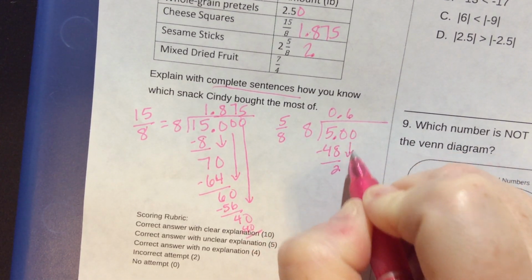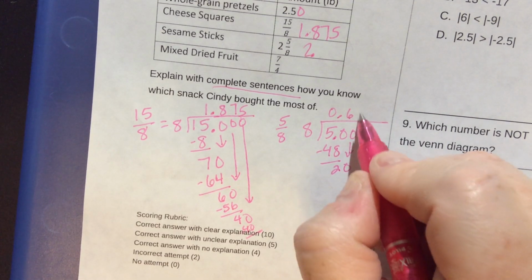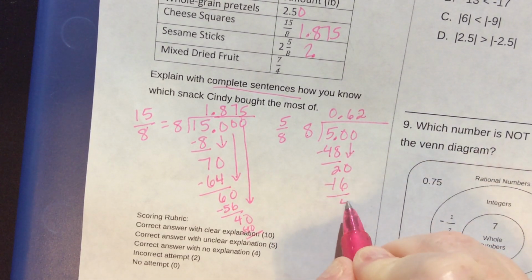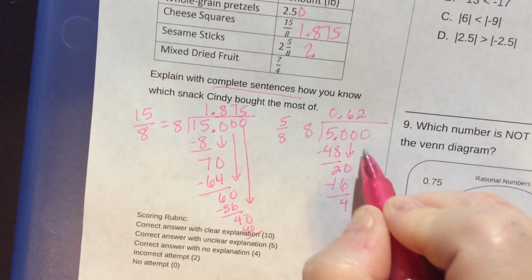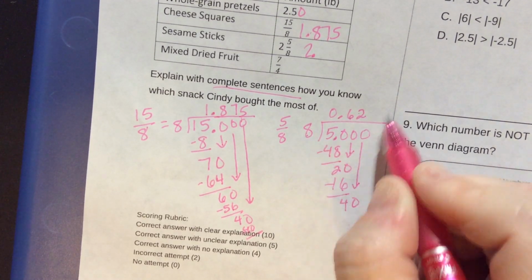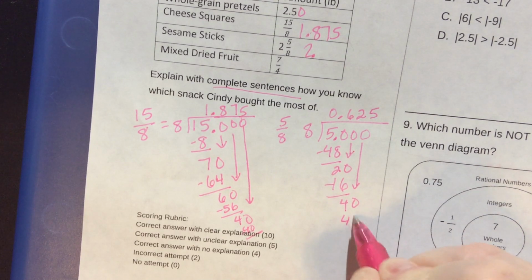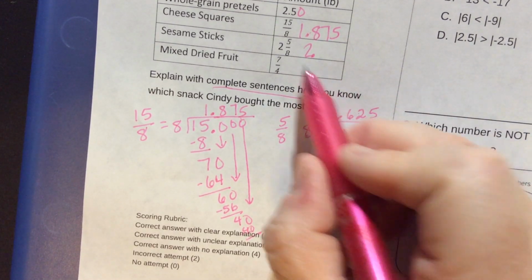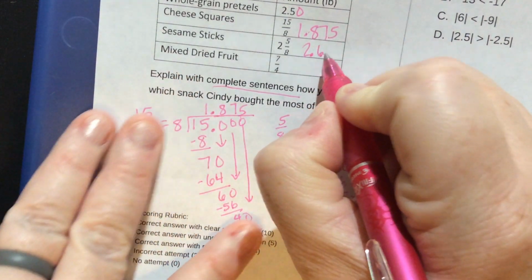I'm going to add a 0 and bring it down. 8 goes into 20 2 times. 8 times 2 is 16, and I get a 4. So now I'm going to add a 0 and bring it down here. 8 times 5 is 40. So this is 2.625. Remember, there was a 2 in front, okay?